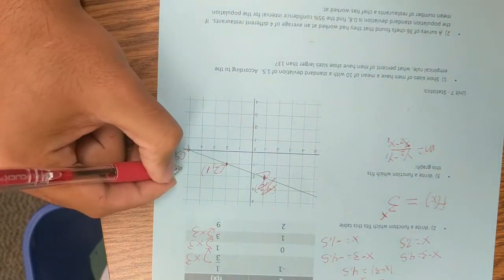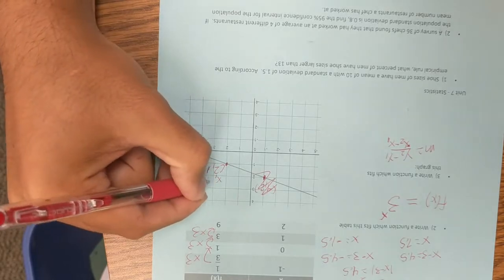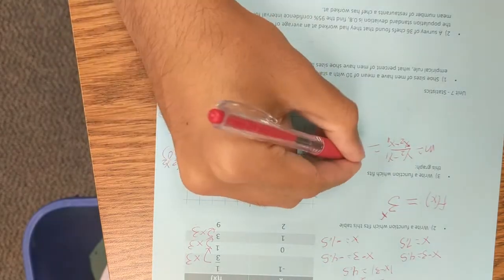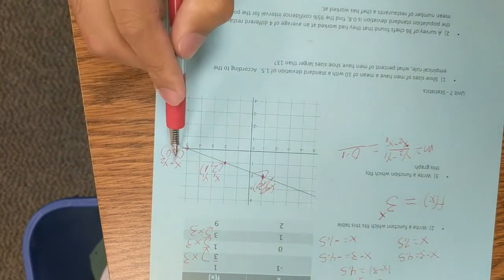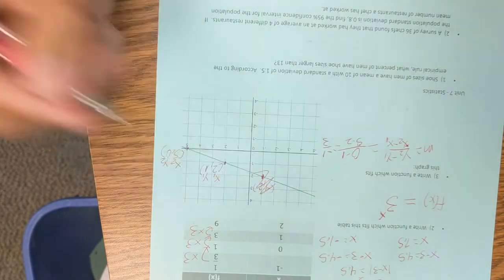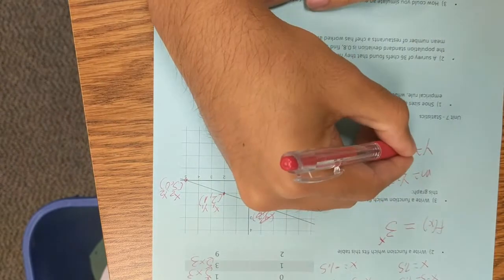Okay, so that would be 0 minus 1 over 5 minus 2. Okay, so slope is negative 1/3. And I know that slope-intercept form looks like this.